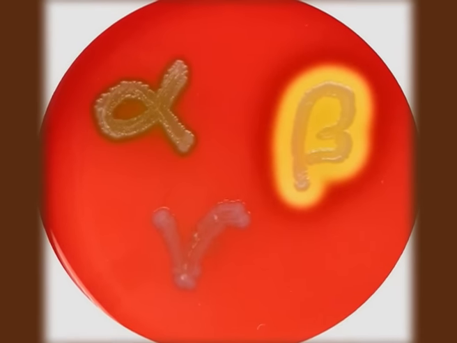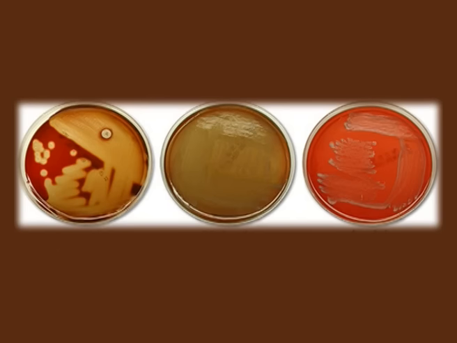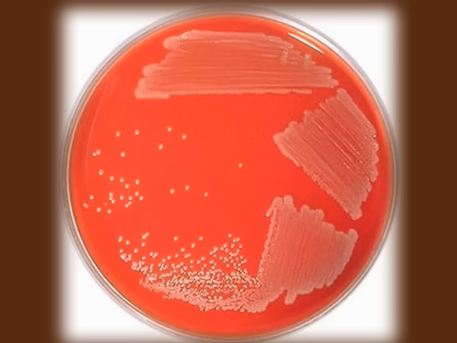This group of media can be used to differentiate between hemolytic and non-hemolytic groups of bacteria. Hemolytic bacteria are only able to grow with the help of nutrients supplied from the red blood cells. According to the type of hemolysis, bacteria can be differentiated into alpha hemolysis, beta hemolysis and gamma hemolysis. Generally, the strains of streptococci are grown in this differential blood agar medium.